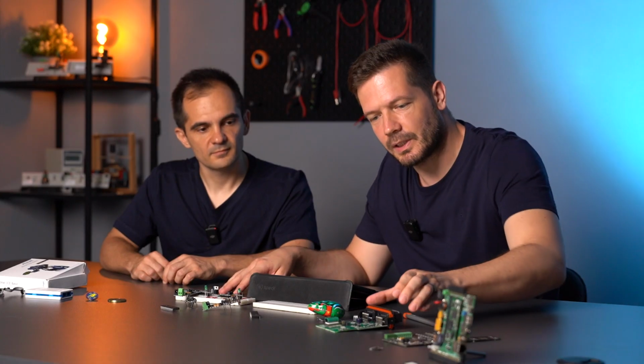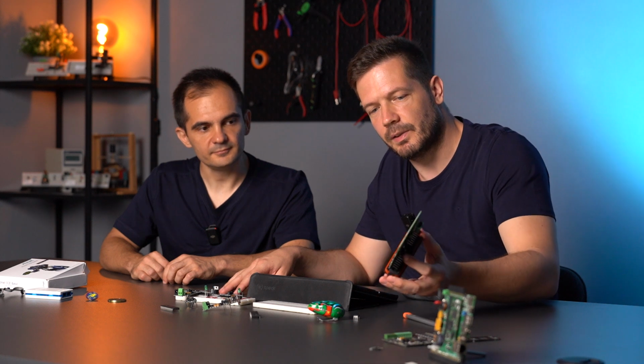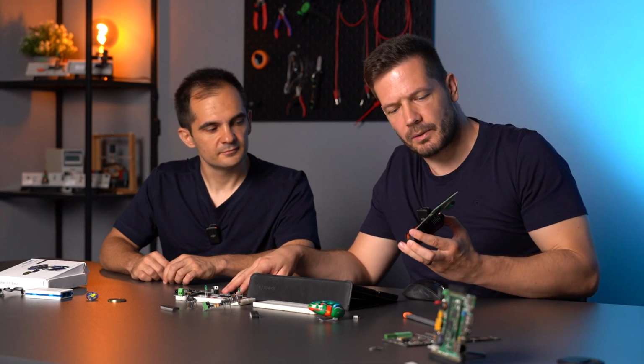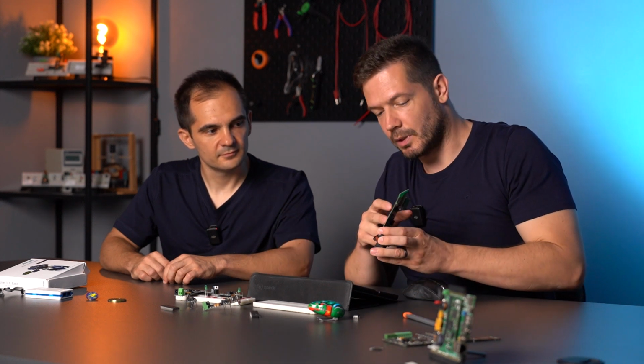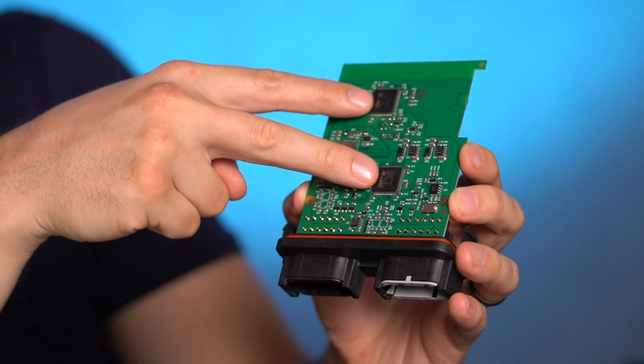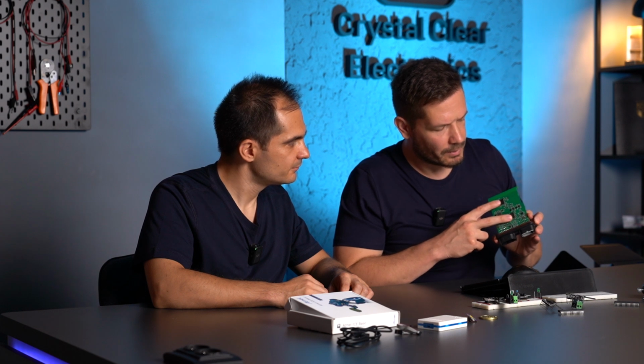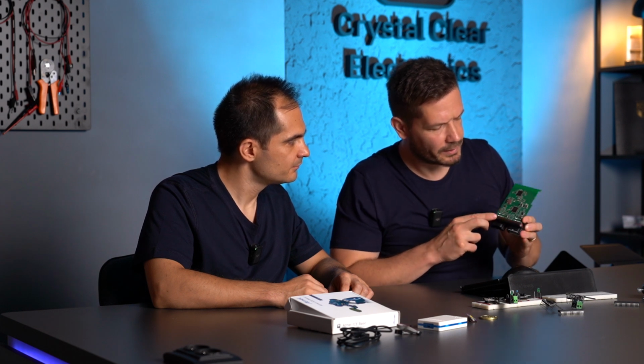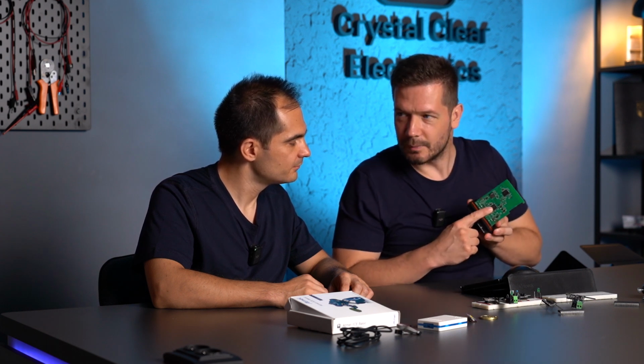However, I'd like to point out that there is another general-purpose control electronics, and the interesting thing is that there are two microcontrollers in this one. We've already said that there is not always one, but sometimes more. The interesting thing about the microcontrollers themselves is that they are the same as the ones you will learn to use in Crystal Clear Electronics 2.